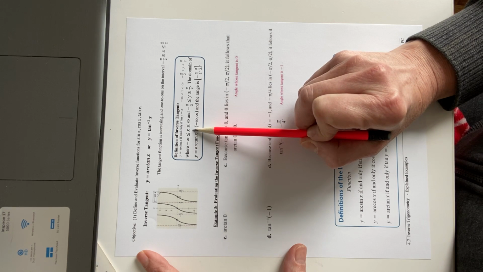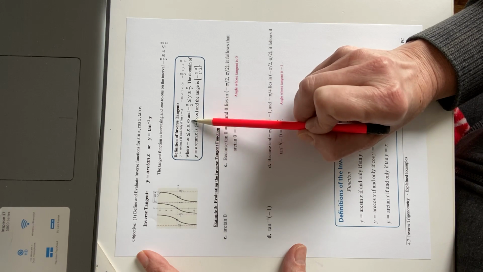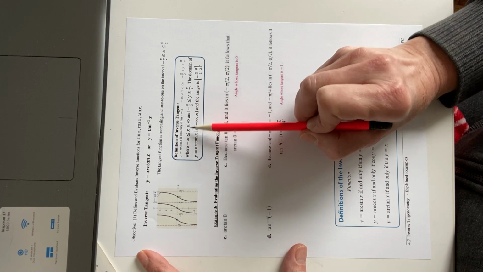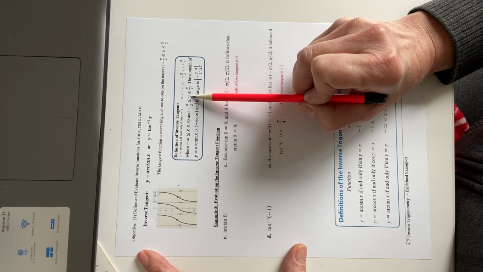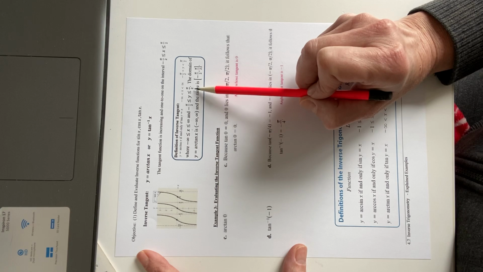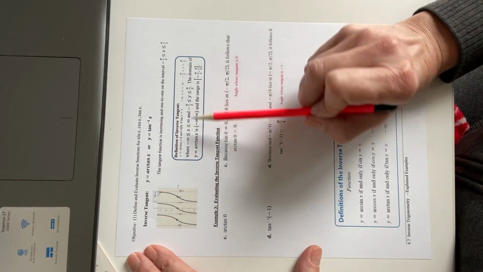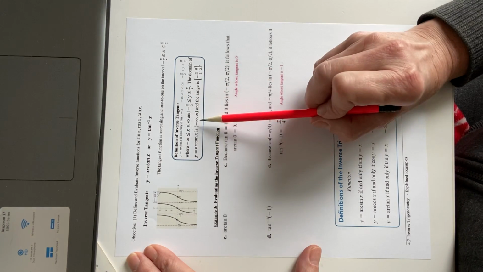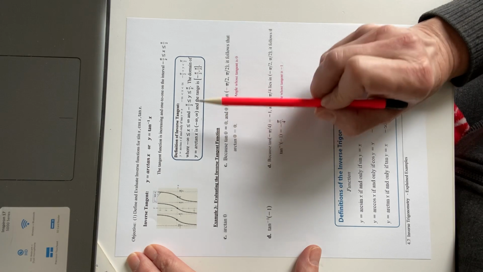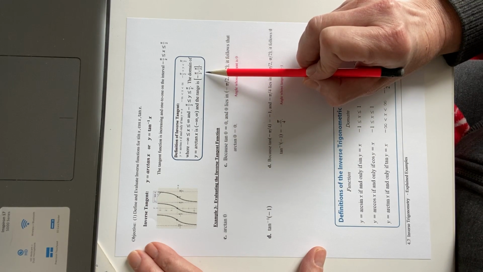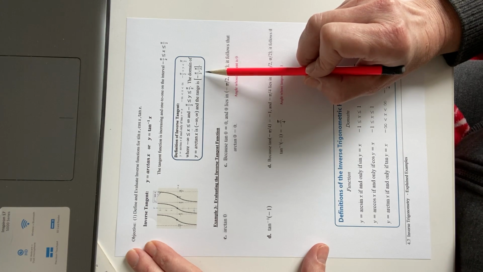So inverse tangent, you can put anything you want into as long as it's a real number. And the range now becomes angle values between negative pi over 2 and pi over 2. And again, the syntax is stated here. The domain is between negative and positive infinity, and the range is between negative pi over 2 and pi over 2, just like inverse sine's range.